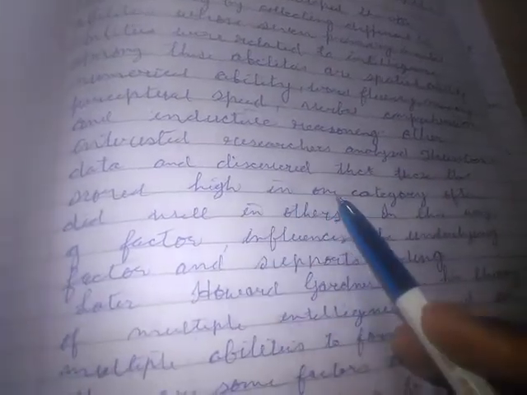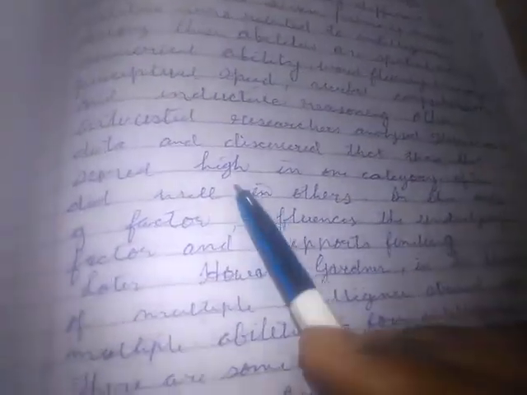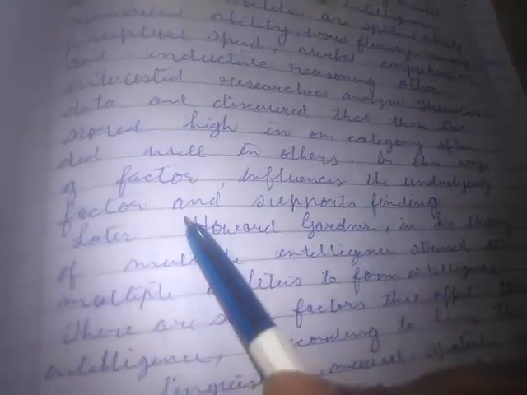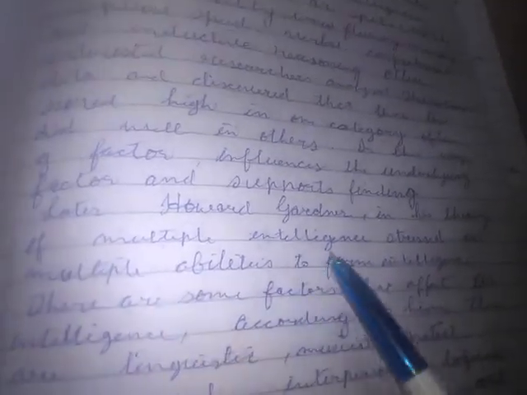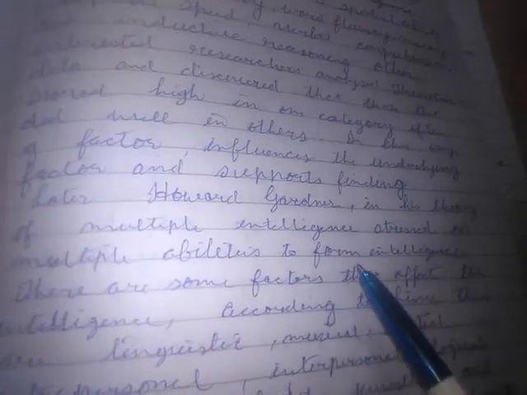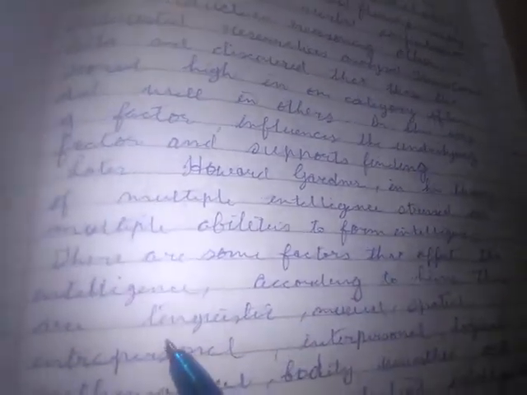Other interested researchers analyzed Thurston's data and discovered that those who scored high in one category often did well in others. In this way, the G factor influences the underlying factor and supports the finding. Later, Howard Gardner, in his theory of multiple intelligences, stressed multiple abilities to form intelligence.